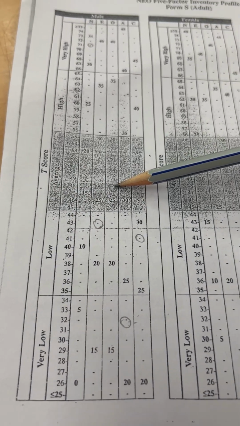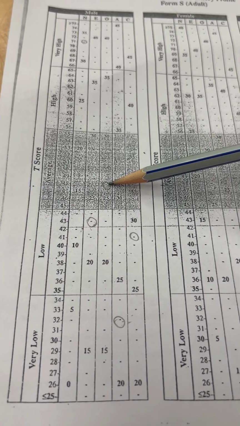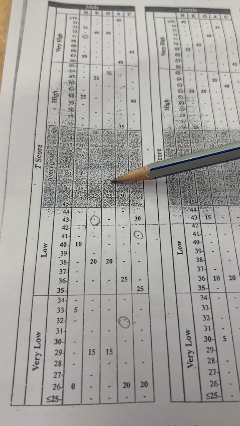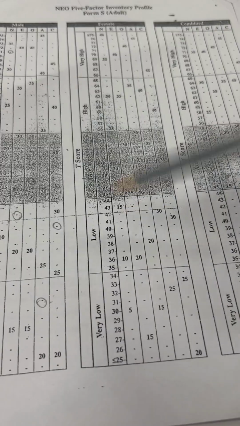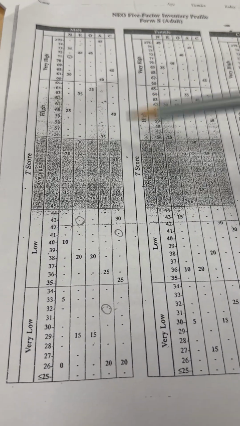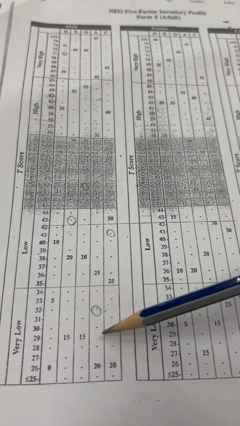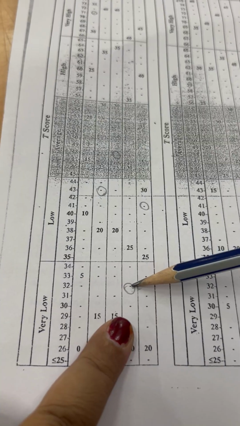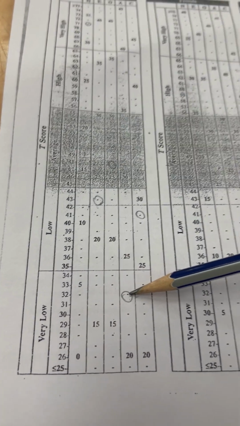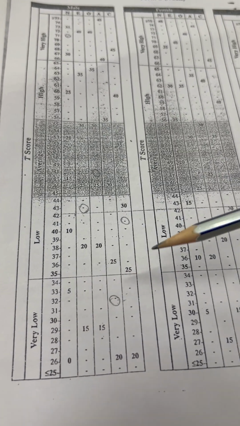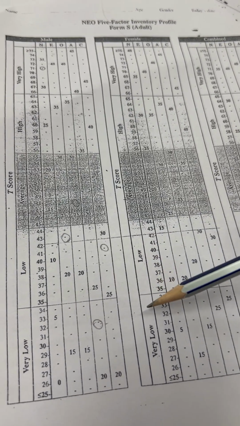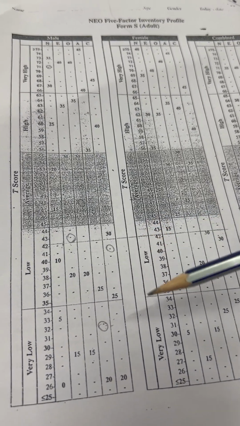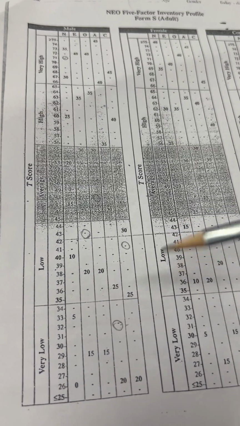Through this we can interpret that the subject is open to new ideas, but still grounded in familiar surroundings. Next, moving on to agreeableness, my subject scored 23, which is very low. Through this we can interpret that the subject is very competitive, skeptical, blunt, less concerned with others' feelings, and can come across as argumentative or hostile.